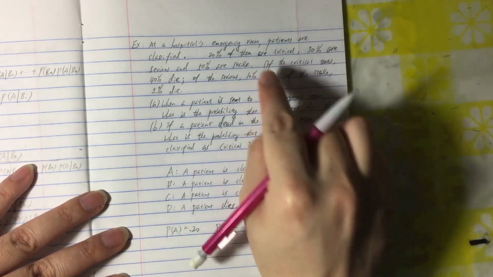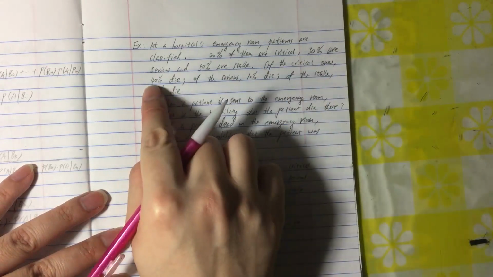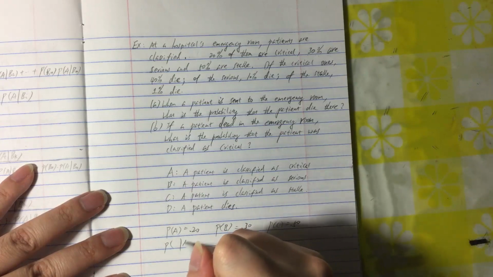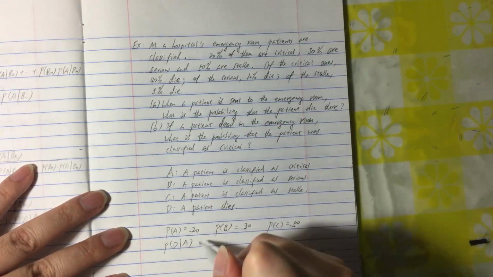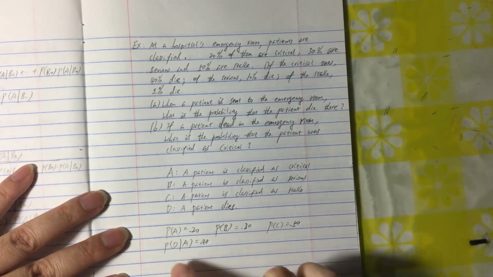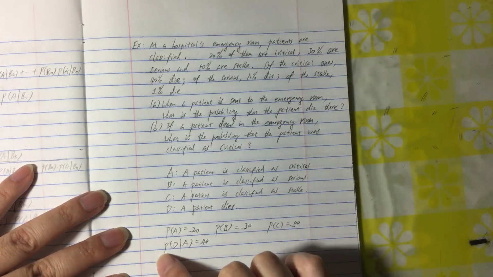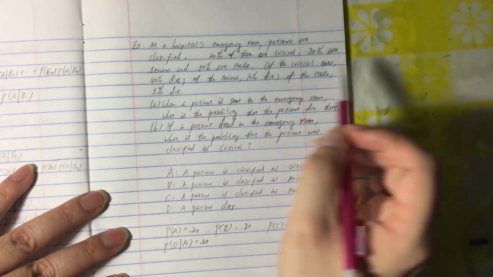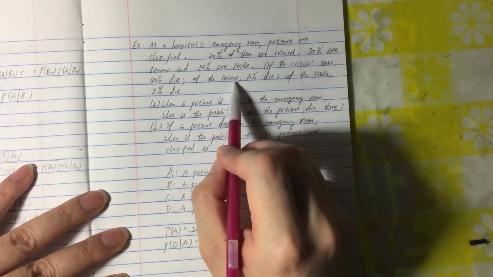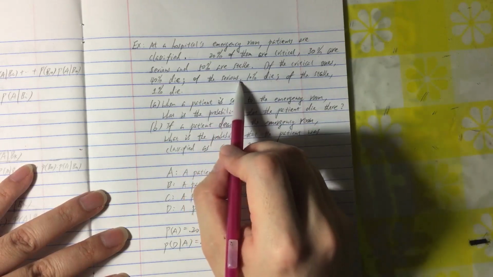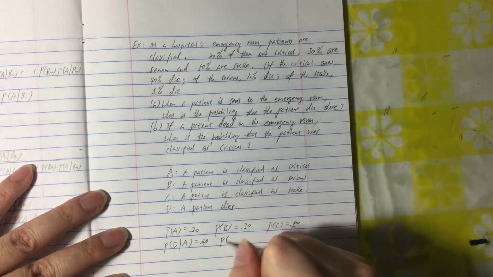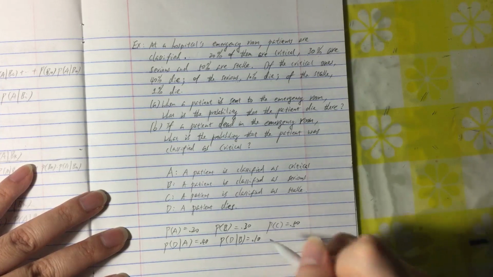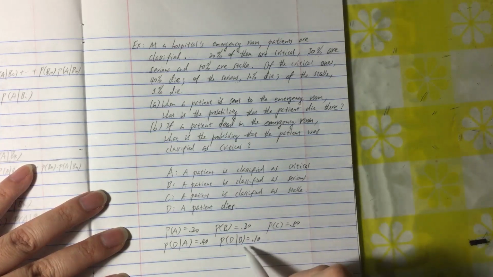That's what's given. Of the critical ones, 40% die. This is a condition: if a patient is classified as critical, the chance he dies is 40%. Of the serious, 10% die, so if a patient is classified as serious, the chance he dies is 10%.